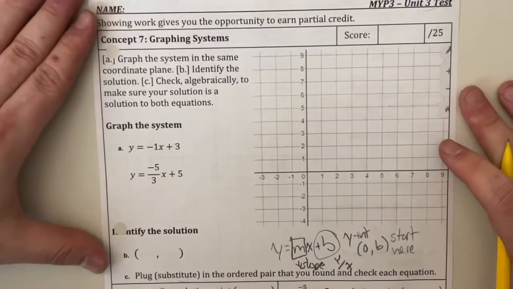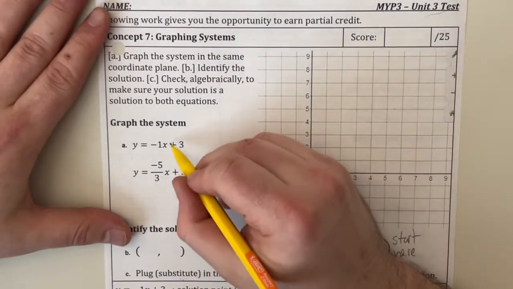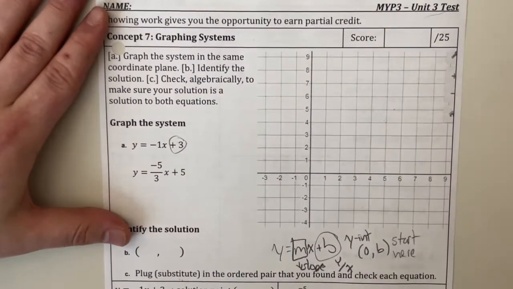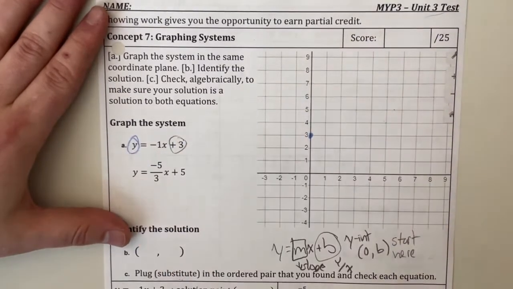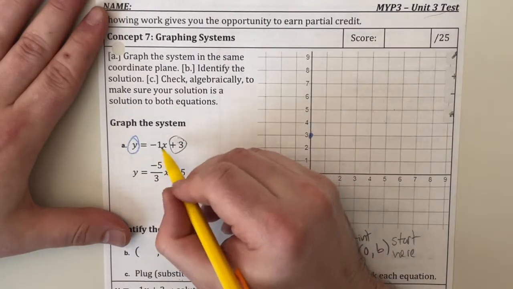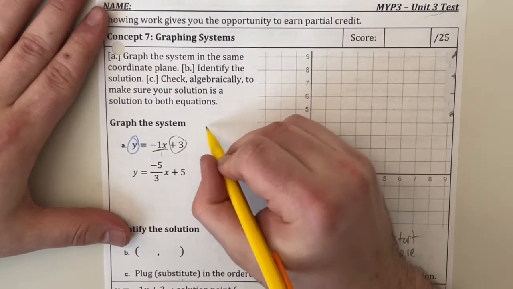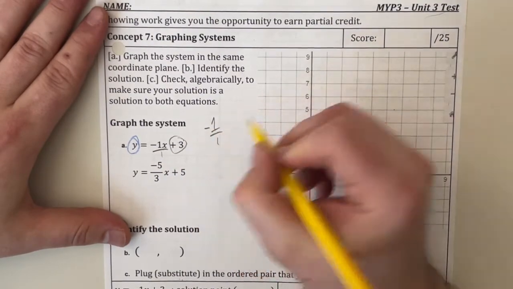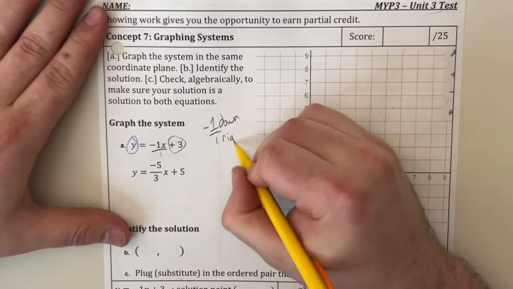I have my first equation, y equals negative x plus 3. I can take that plus 3 as my starting point. Make sure you use two different color pencils, that way you can tell the two equations apart. Anytime my slope is an integer, I can write it over 1, so my slope is negative 1 over 1. That just means one step down for every step to the right.